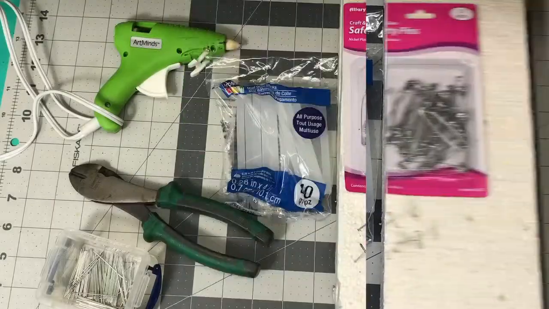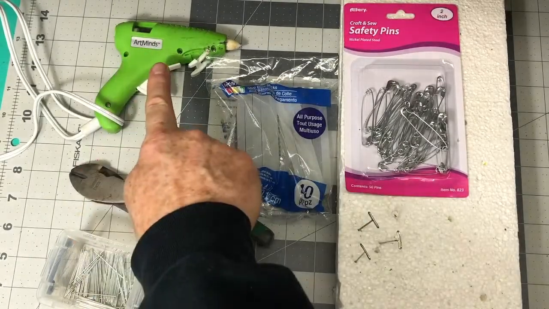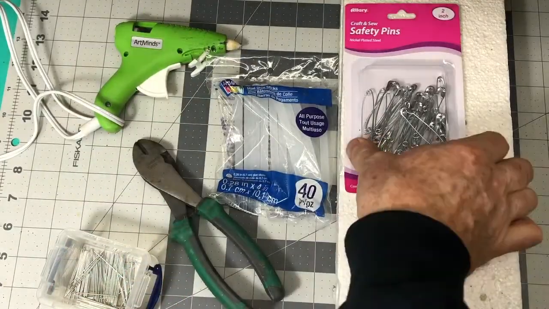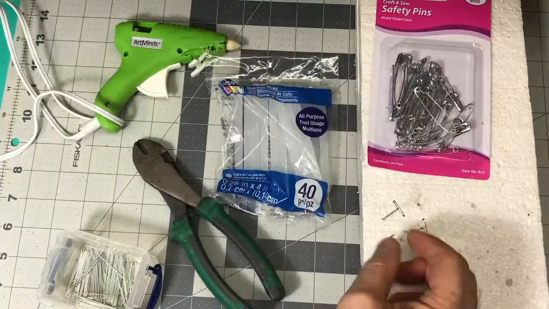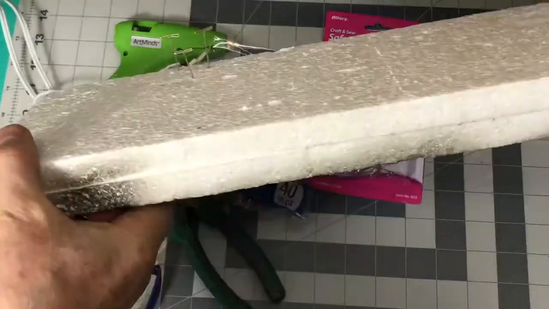This is how I attach the trees and the bushes to the florist foam scenery. I use a hot glue gun and I find some pins. I have a cutter here and I either cut up safety pins or woodland scenery T-pins, and I start storing them in a little container, and I'll show you what we do next.